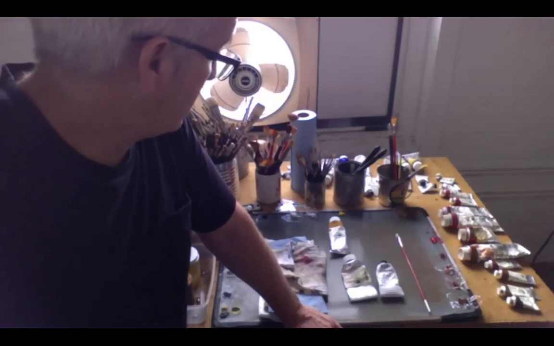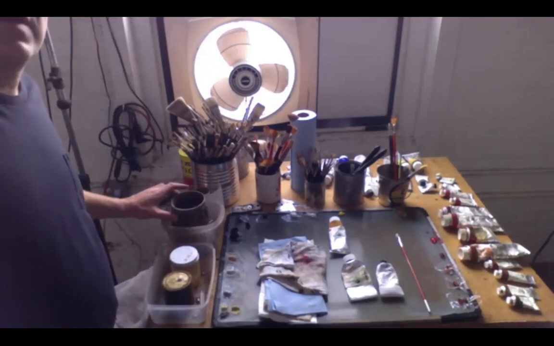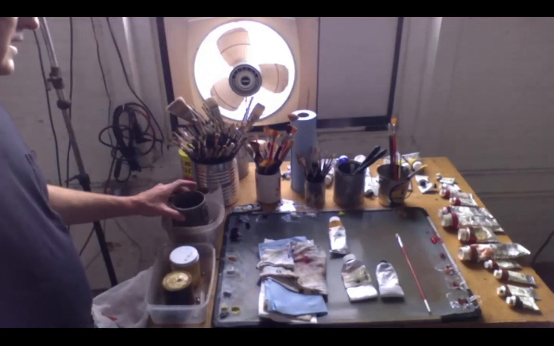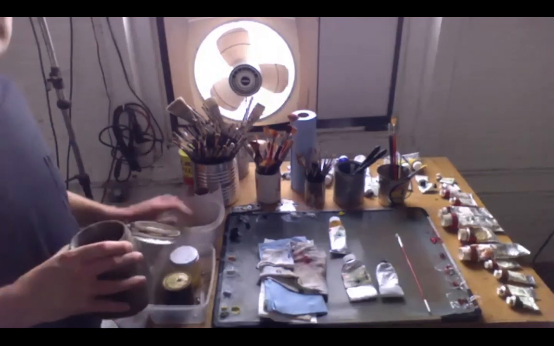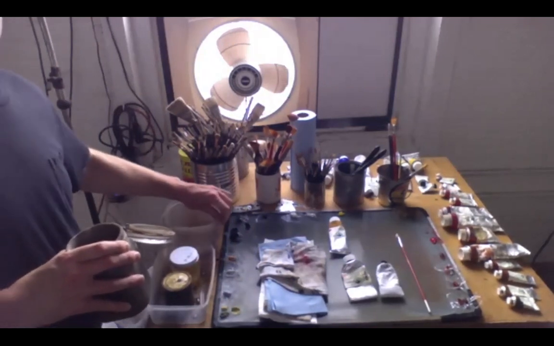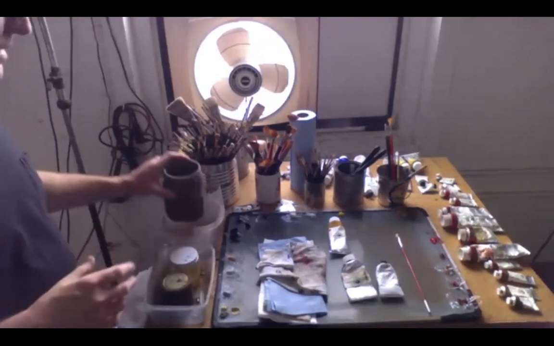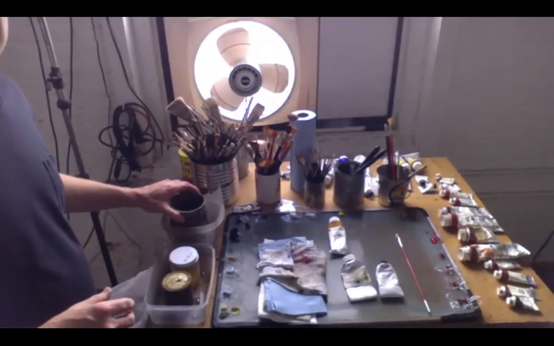What was the other thing I wanted to mention about that? I don't know if people can see here, but I screwed a Tupperware container to my tabletop, and then I put my mineral spirits jar inside that.